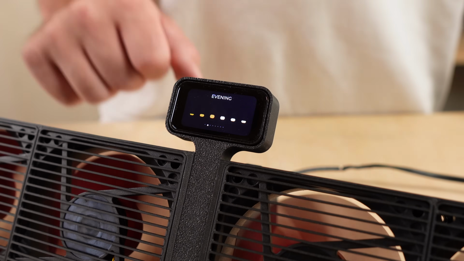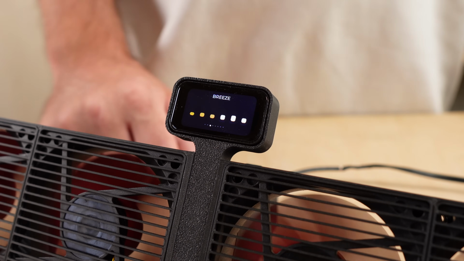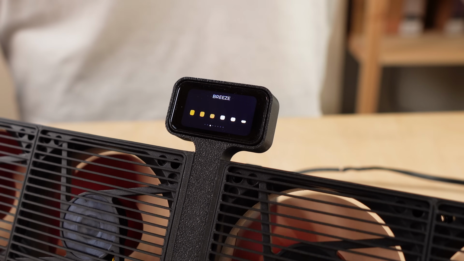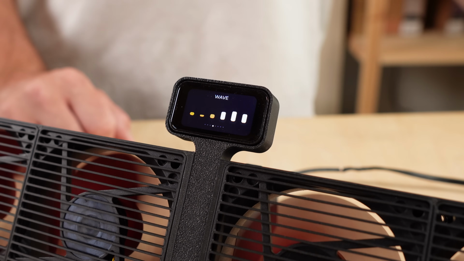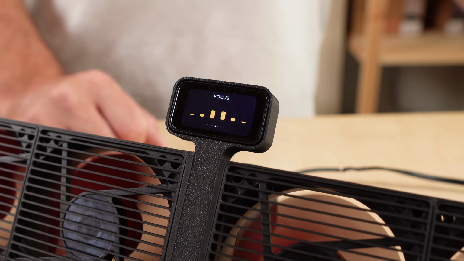Evening creates a very gentle airflow that slowly changes over time. Breeze is less predictable. It continuously varies the fan speeds to imitate the small gusts and pauses you would feel from a natural breeze. Wave moves the airflow across the desk in a repeating pattern instead of blowing continuously from one direction. Focus keeps the airflow more concentrated and consistent, which is the mode I mainly use while working.